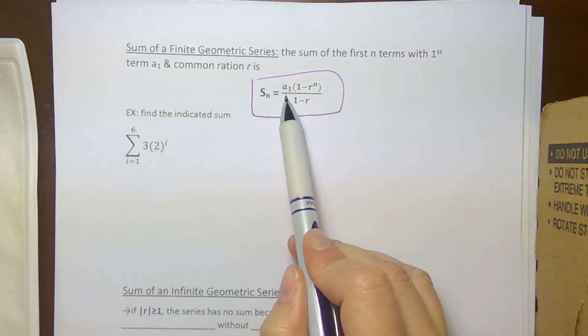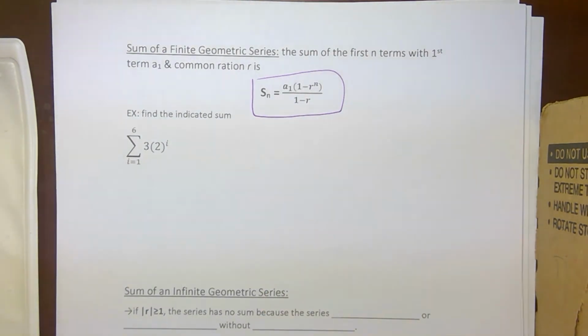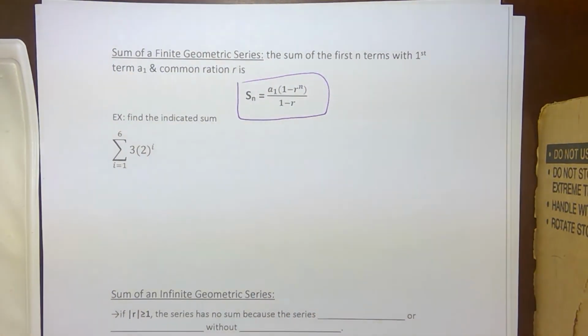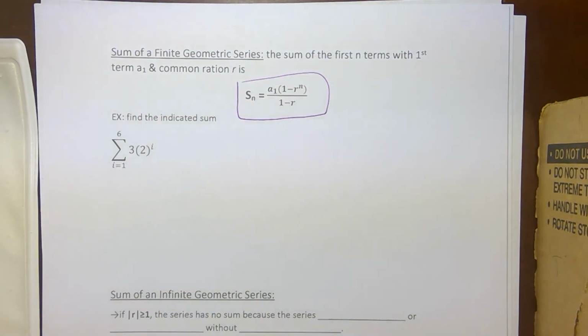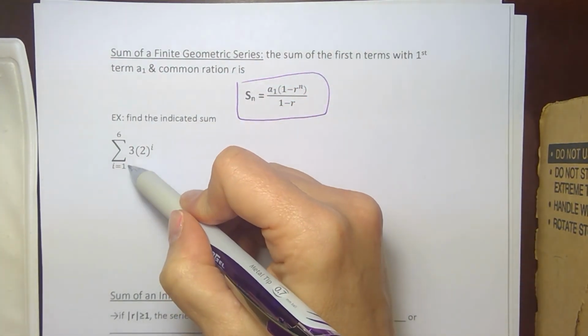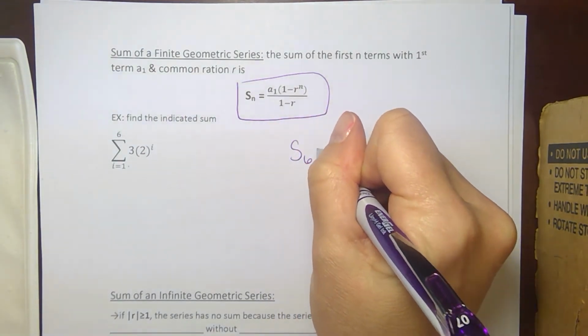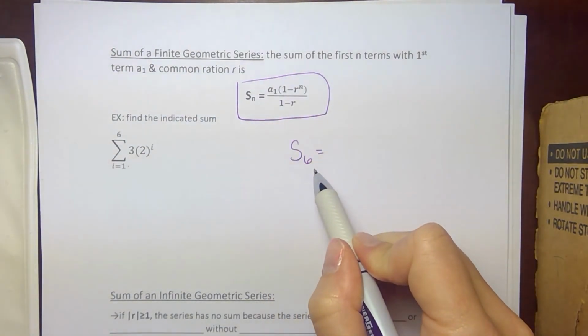where I have a first term a sub 1 and a common ratio r. This n, again, tells me how many terms I am adding up. Let's find the sum of this finite geometric series. So I've got s sub n. I'm finding my index of summation is 1 to 6. So s sub 6, I'm summing 6 terms.